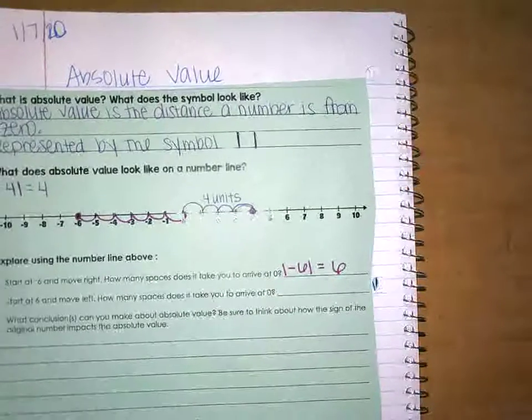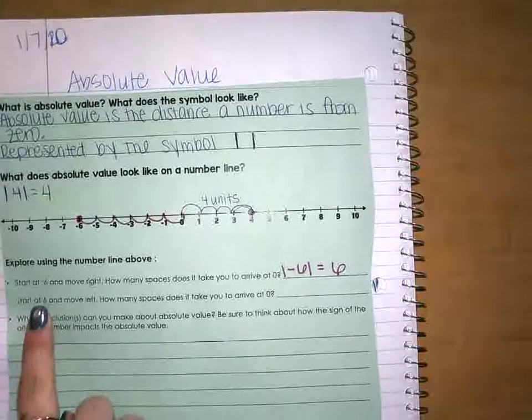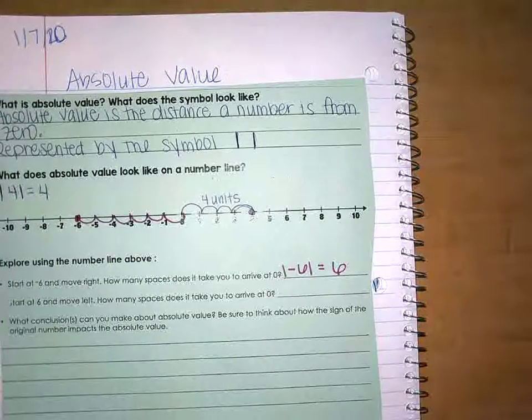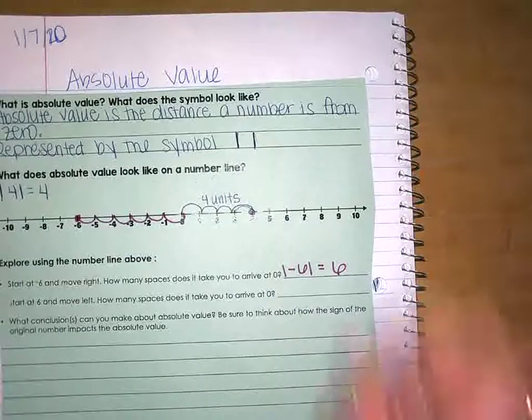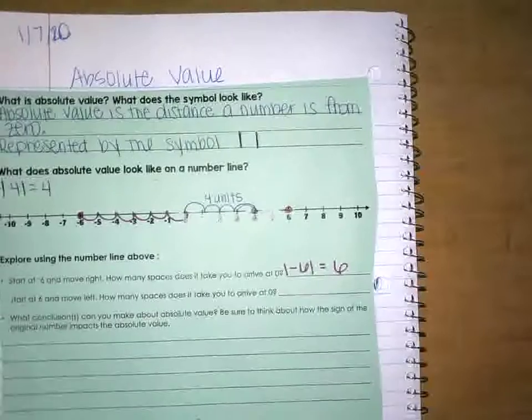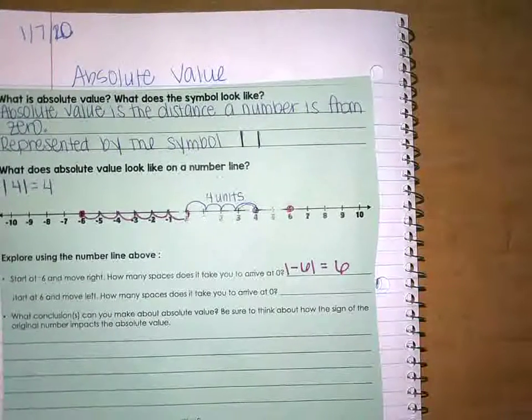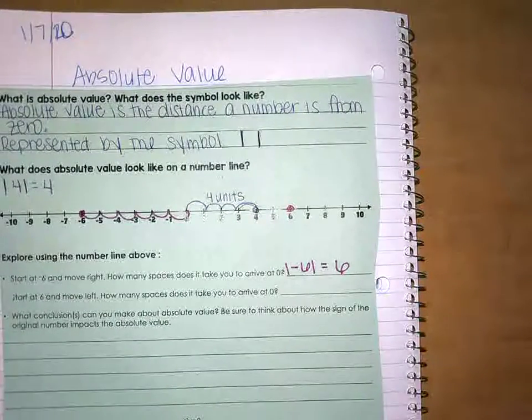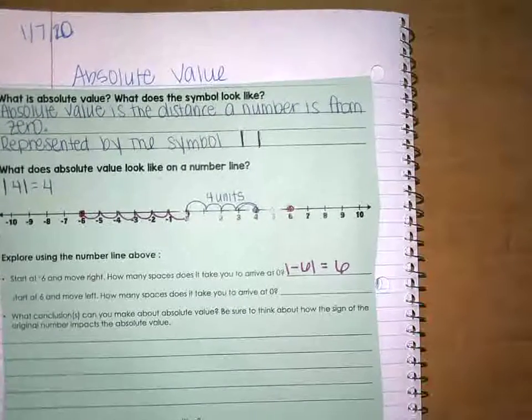Okay, so let's do the next one. It says start at 6. Everyone put a dot on 6. Not right now, Izzy. Then it says move left. Once again, on your paper, write how many spaces does it take to arrive at 0?